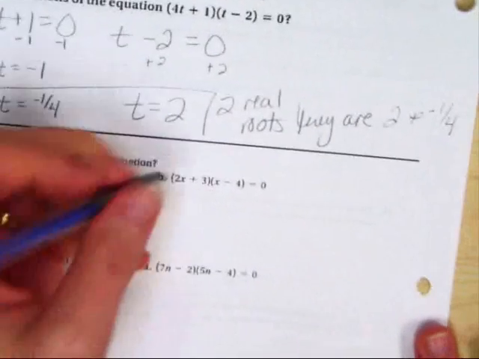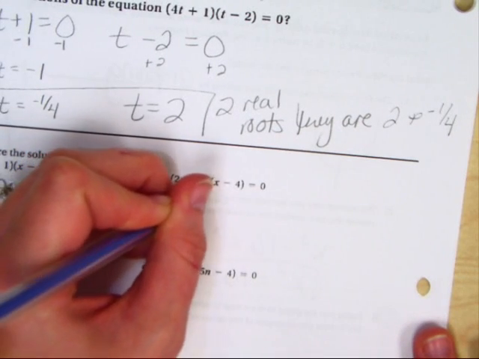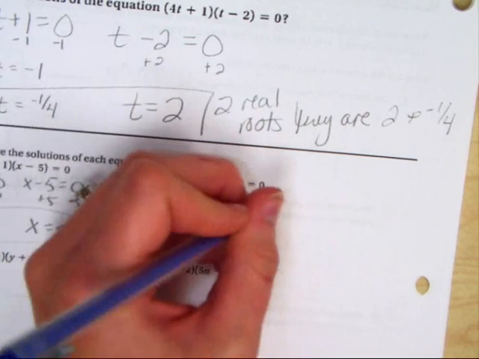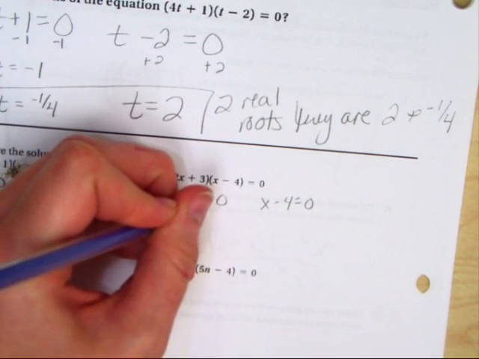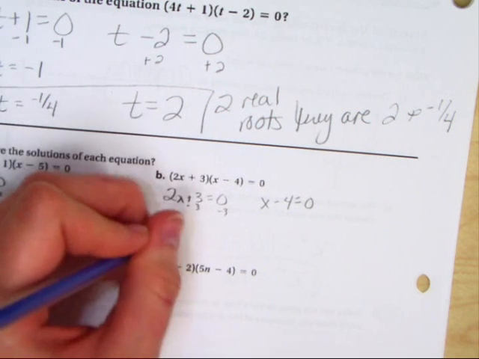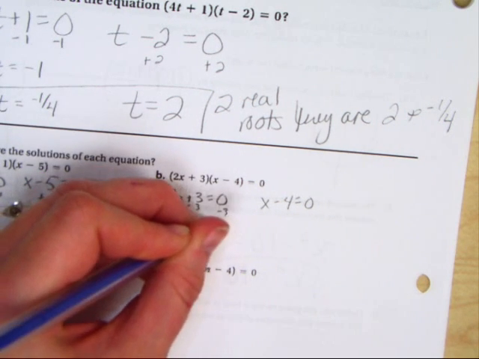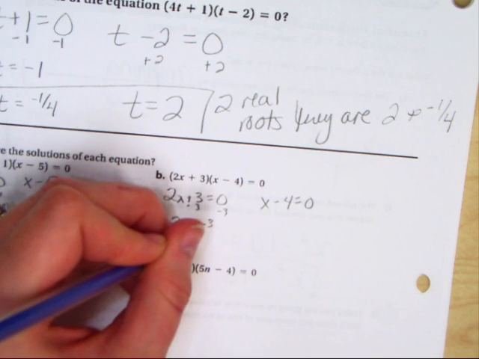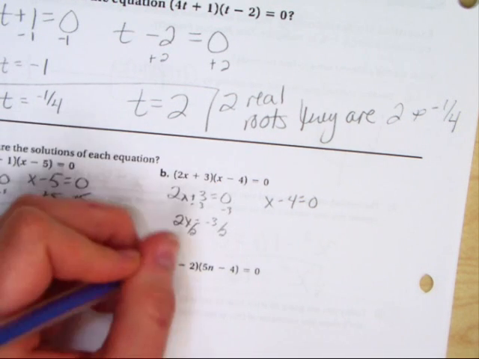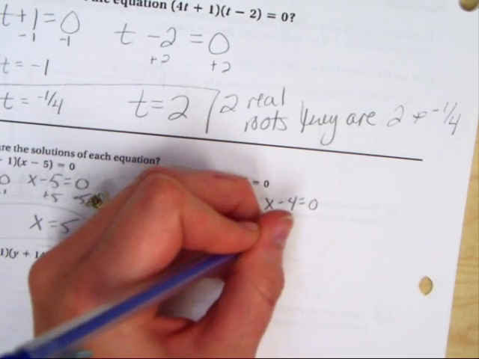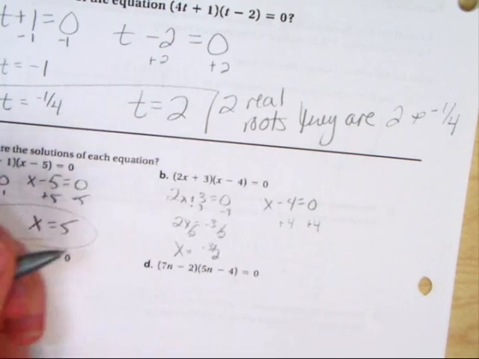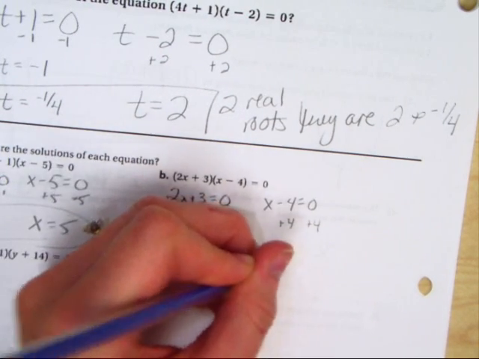Try it again. You set the first one equal to 0. You set the second one equal to 0. On this one, you take away 3. That'll give you 2x equals negative 3. And then you got to divide by 2. X equals negative 3 over 2. And on this one, you need to add 4. X equals 4.